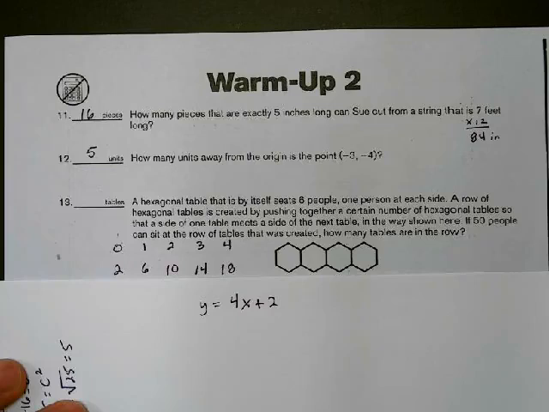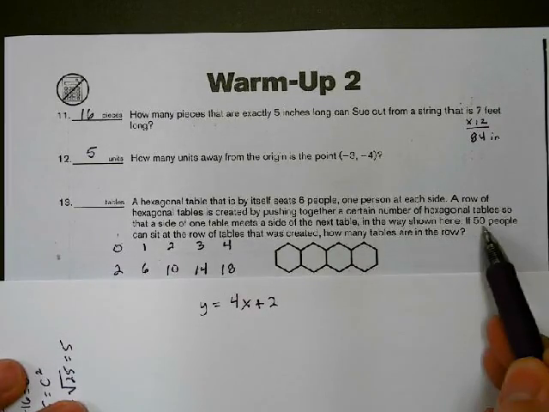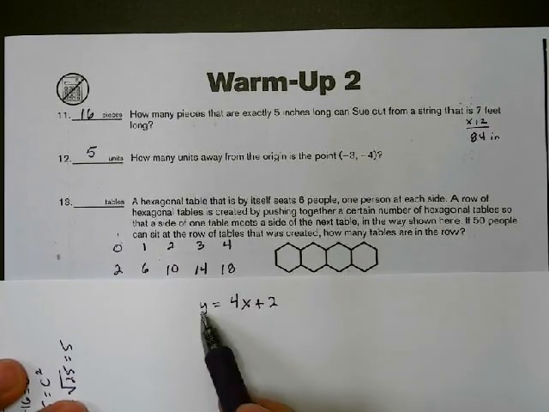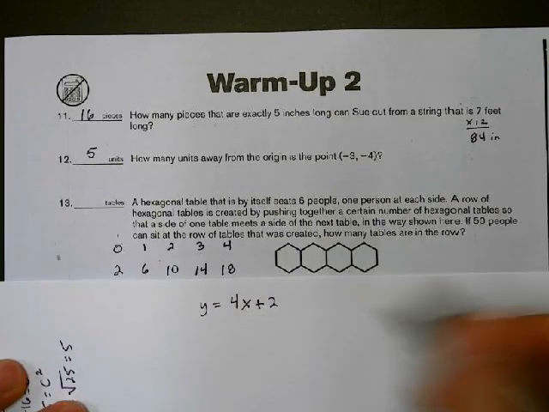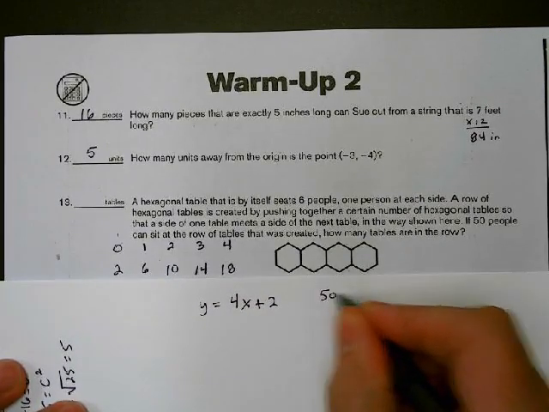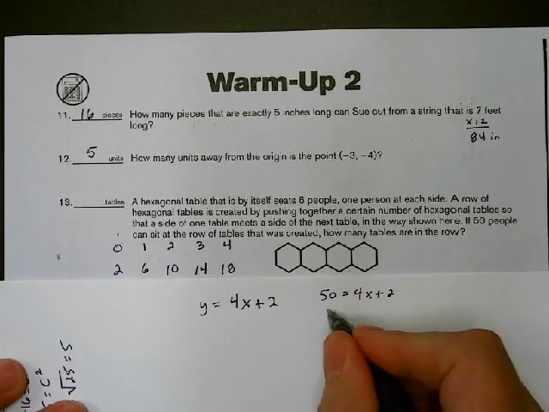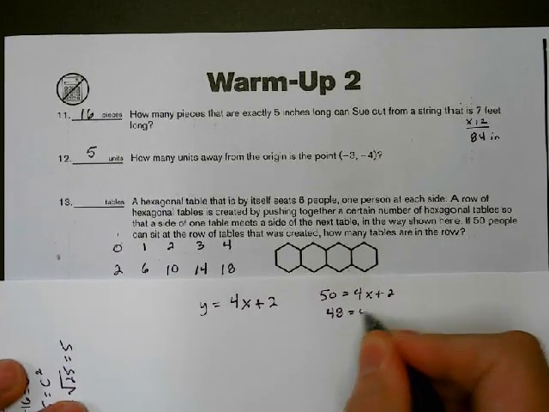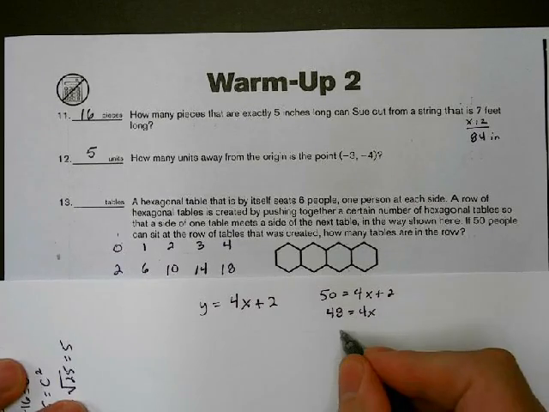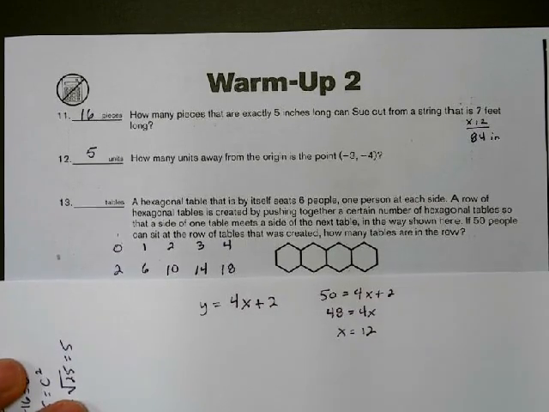So there's my equation. And now I have 50 people. People is y, x's tables. So I'm just going to write 50 equals 4x plus 2. Subtract 2 from both sides, I get 48 equals 4x. Divide by 4, and it looks like there are 12 tables to seat 50 people.